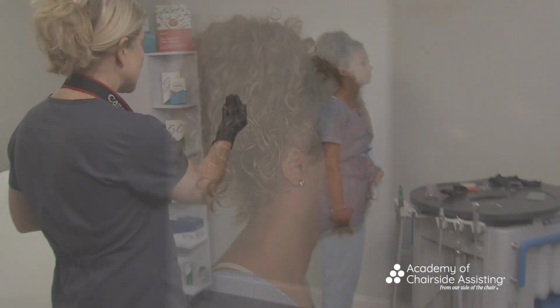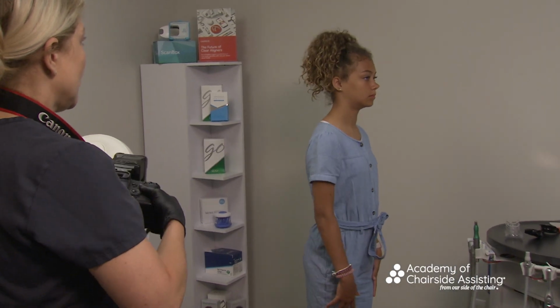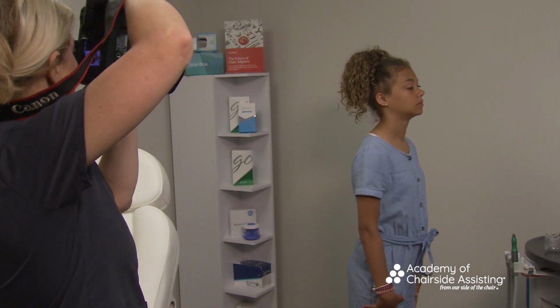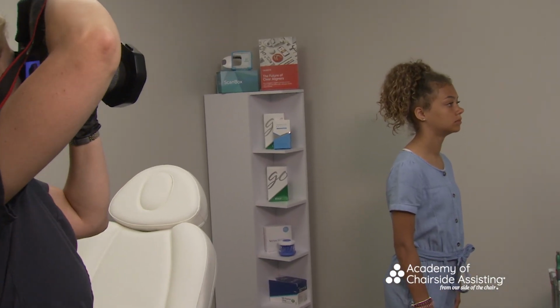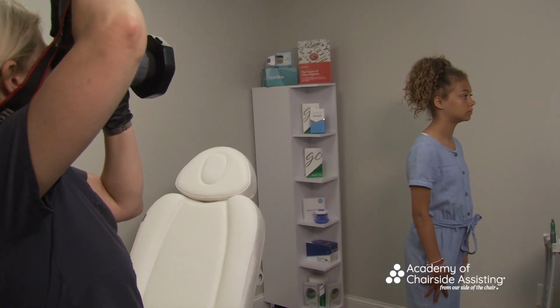So one of the things that I want you to look at is a little bit of that shadow. You see that shadow behind her? I don't want that. And I can tell you the orthodontist is not going to want that either. So Kylie, take one step towards me. There we go. And I'm going to have to back up, right? But I don't have that shadow.